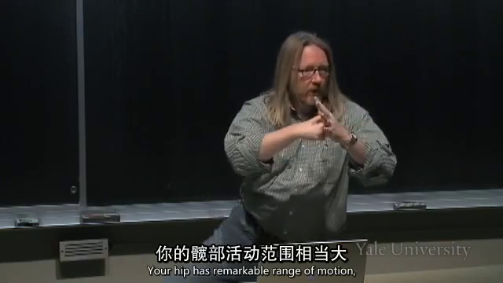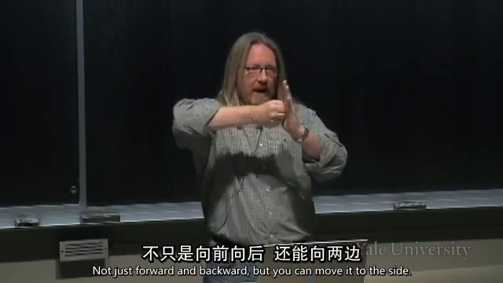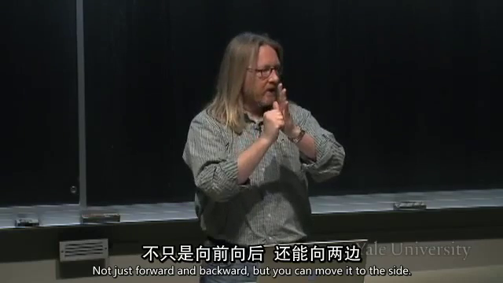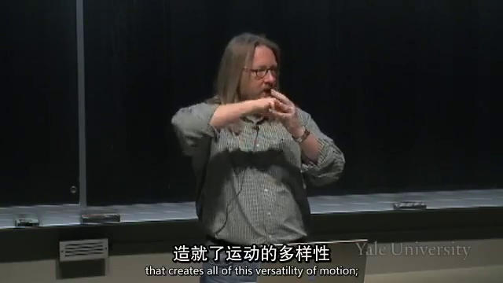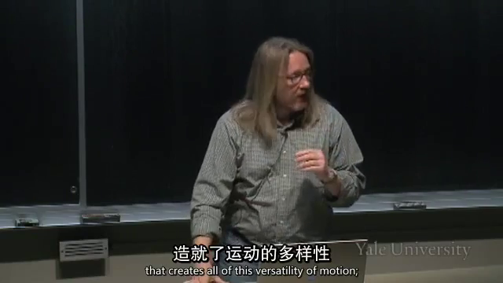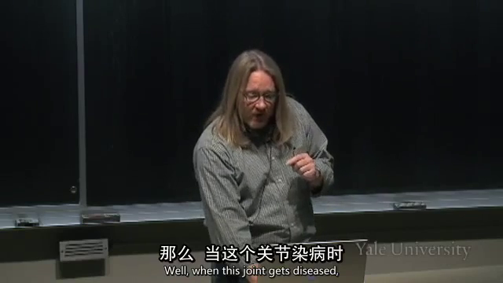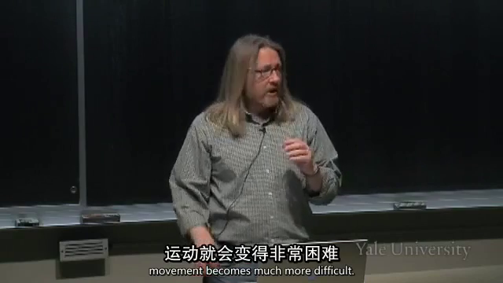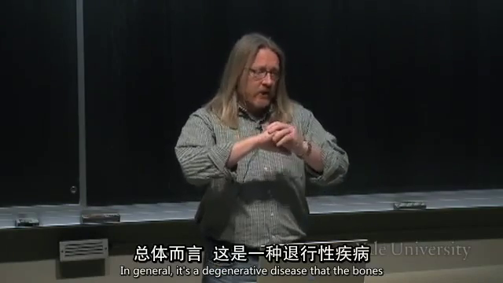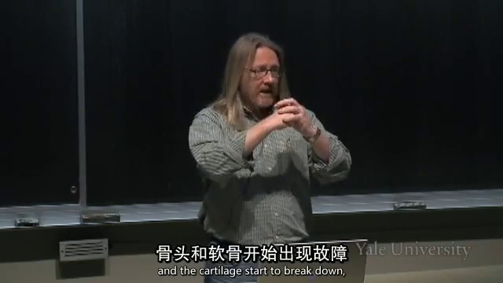And your hip has a remarkable range of motion. You can move it all different sorts of ways, not just forward and backward, but you can move it to the side. And it's a ball moving in a cup that creates all of this versatility of motion. You can swing it around different ways. Well, when this joint gets diseased, movement becomes much more difficult. And in general, it's a degenerative disease that the bones and the cartilage start to break down.